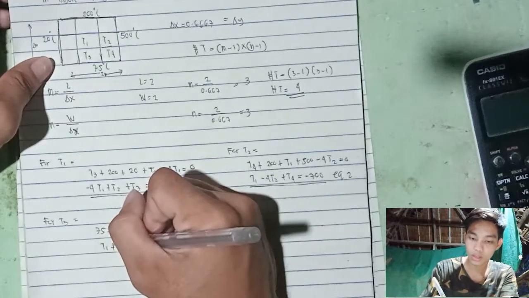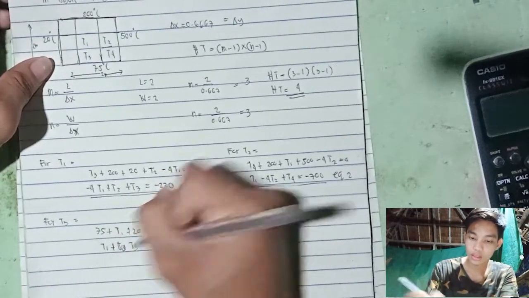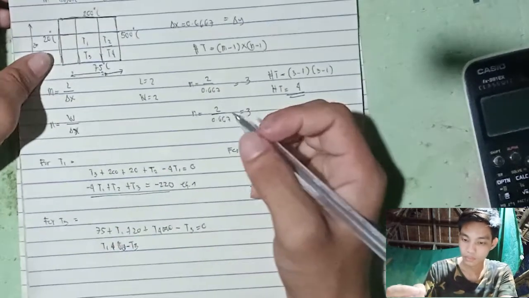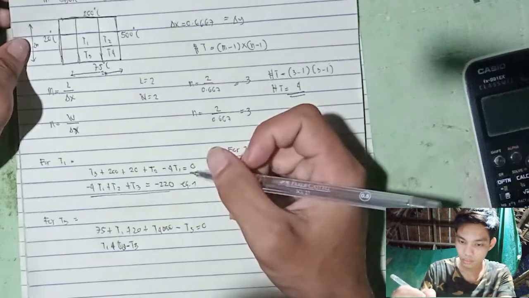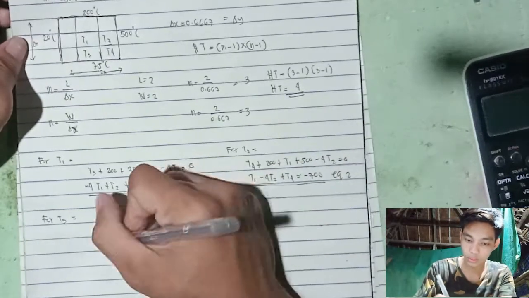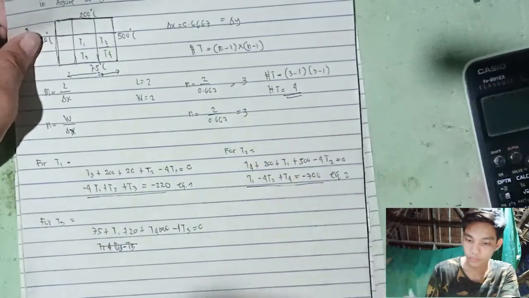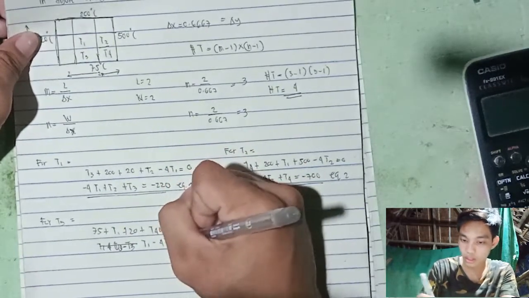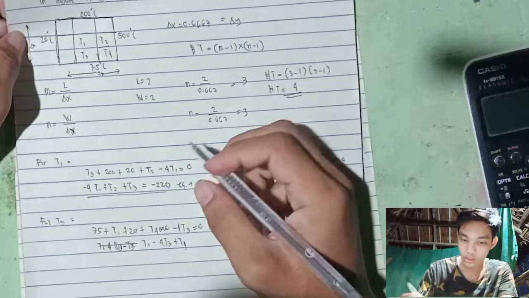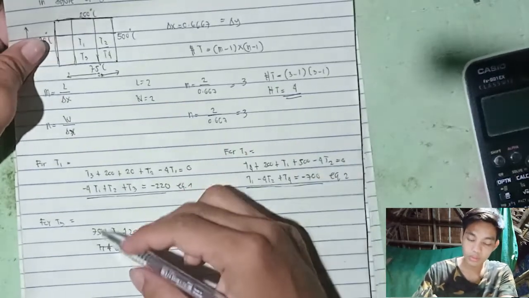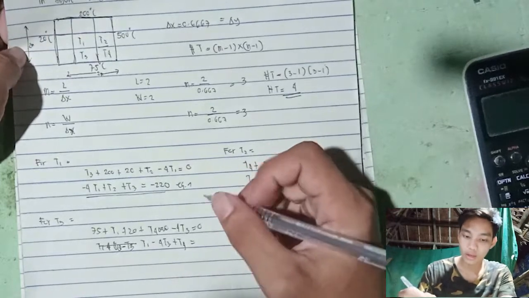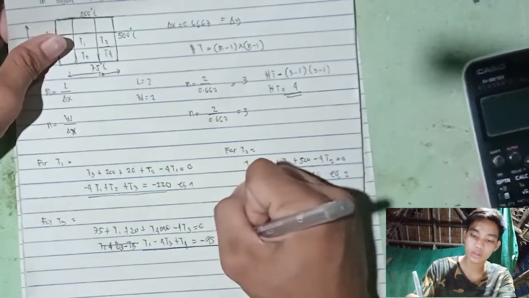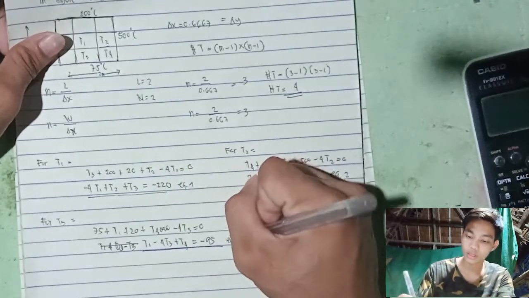So we have T1 minus 4 T3 also, rather, ulitin natin ha. So we have T1 minus 4 T3 plus T4, it is equals to 75 plus 20, we have 95. So i-transpose natin sa kabila, we have negative 95. So this is our equation number 3.